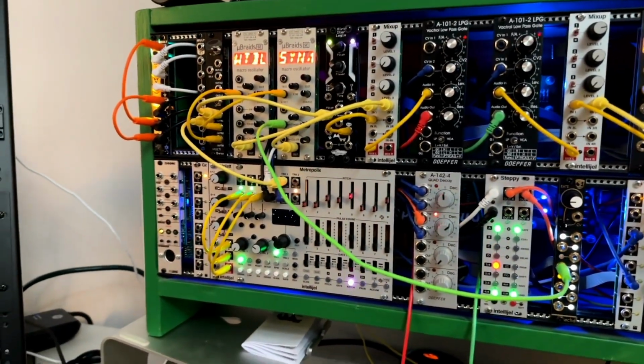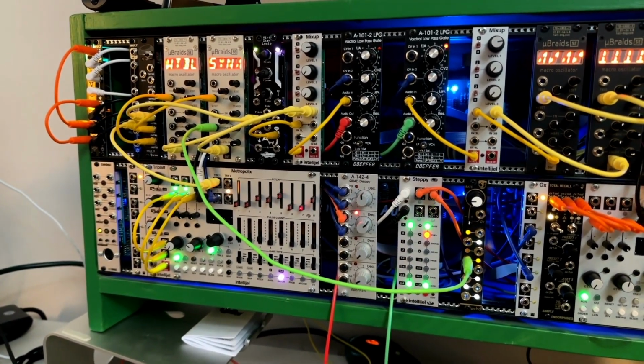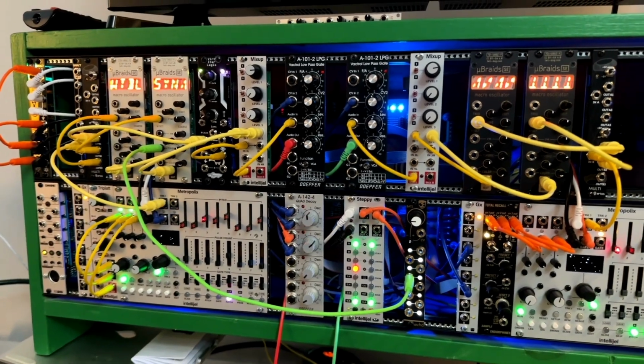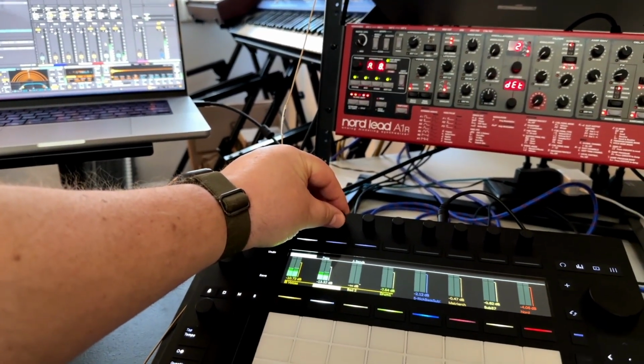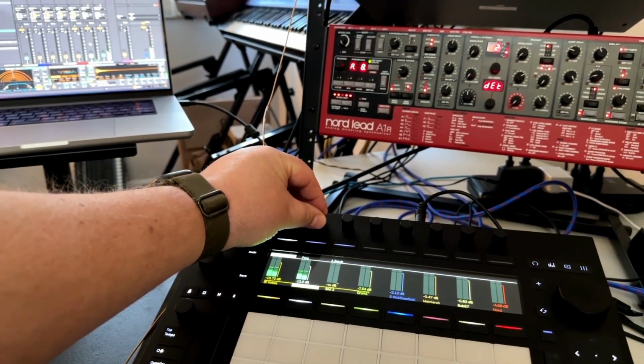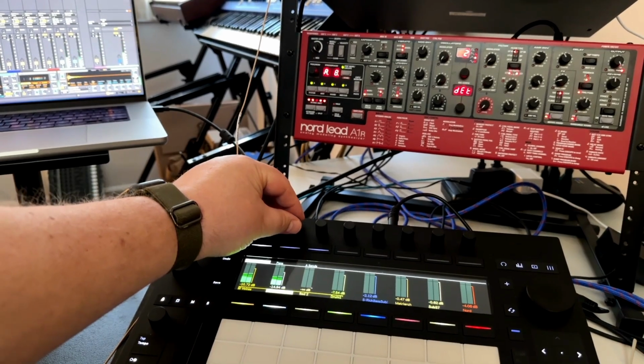Now, let's turn it on a little bit. Let's bring it up a bit. Everything runs through Ableton, so I'm just bringing it up in the mix here. I'm just going to let that run in the background. I'm going to talk over it because I hate talking over silence.